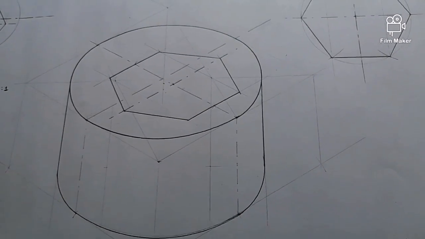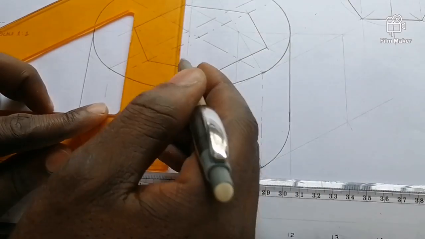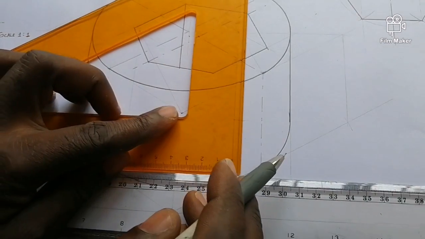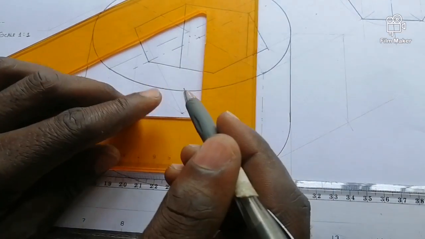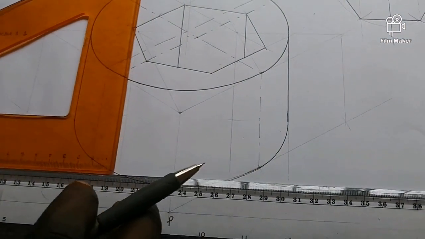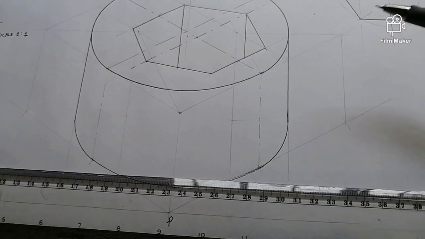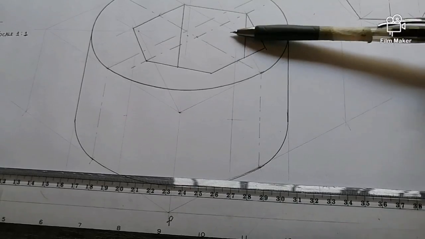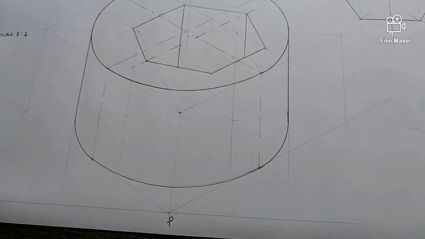Must have this, which means a dark line from here till here, and another one from here till there. So these ones, they won't be revealed. These ones, they won't be revealed. If we were to shade the inner part of it, it would be shaded here. Yeah. Then from there we are done.